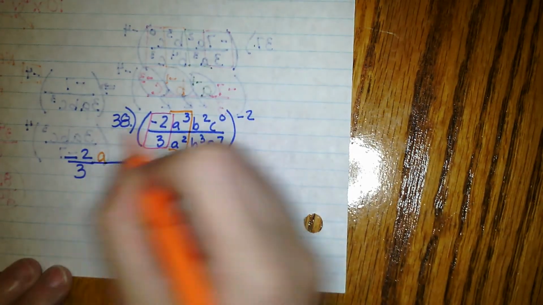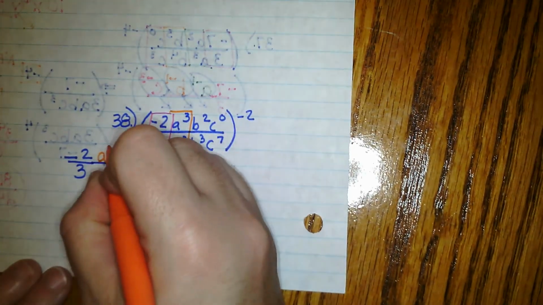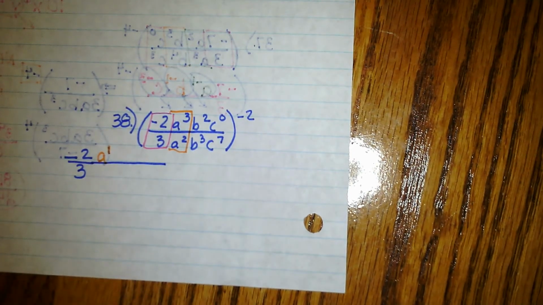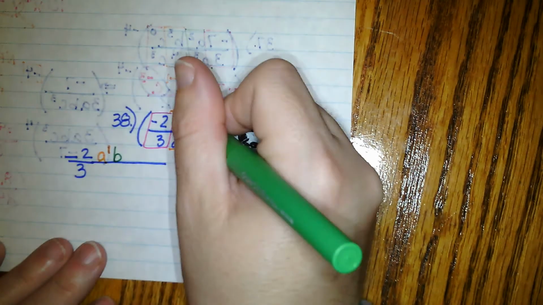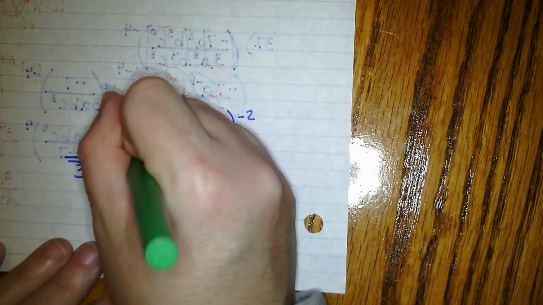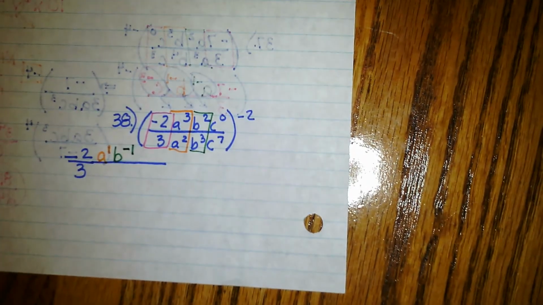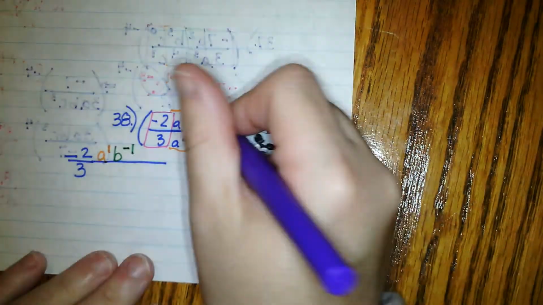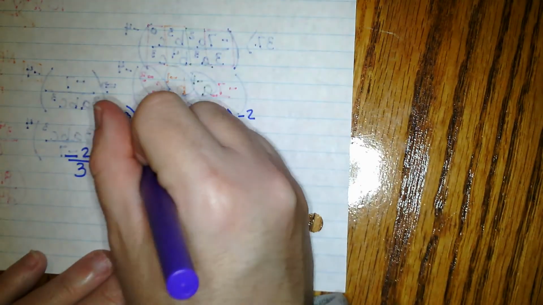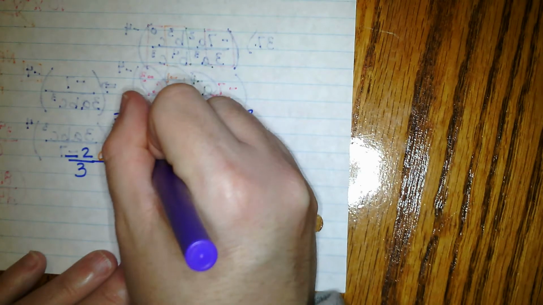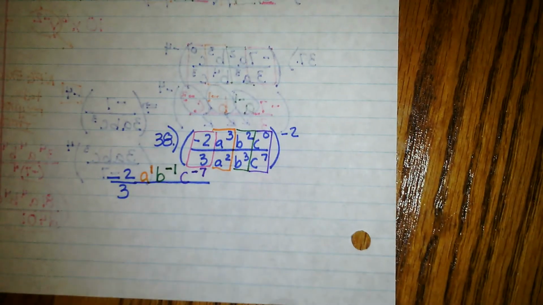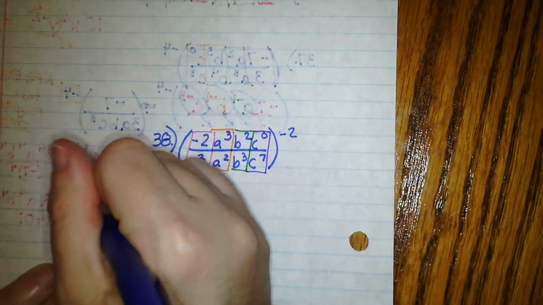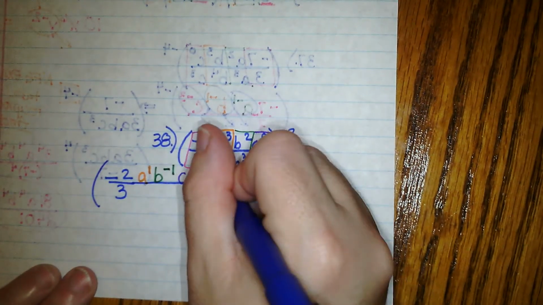Same base, subtract, we get 1. B's, same base, subtract, we get -1. C's, same base, subtract, you get -7. And that's all raised to the -2.